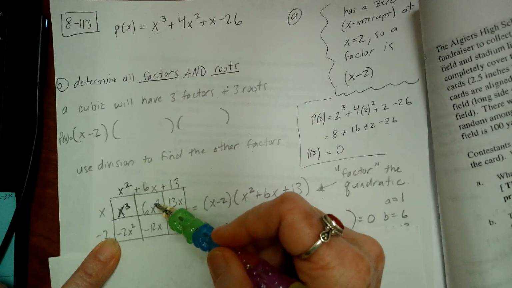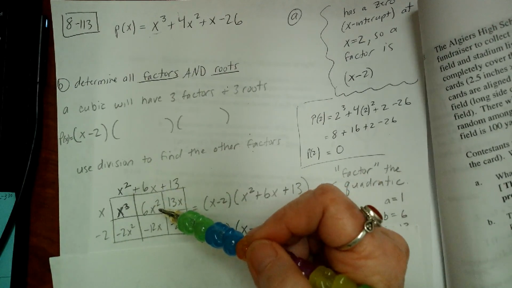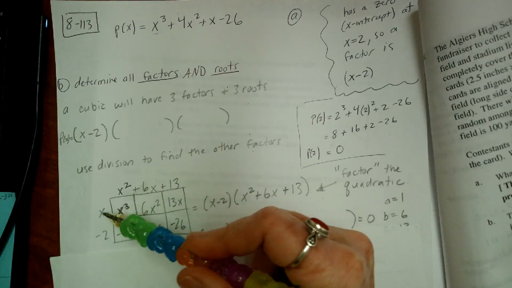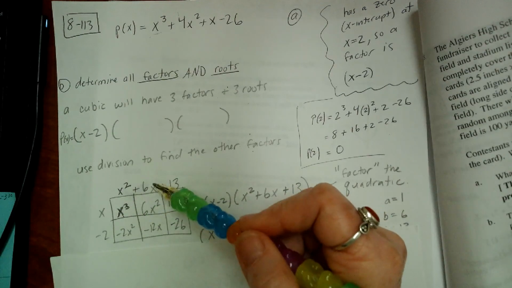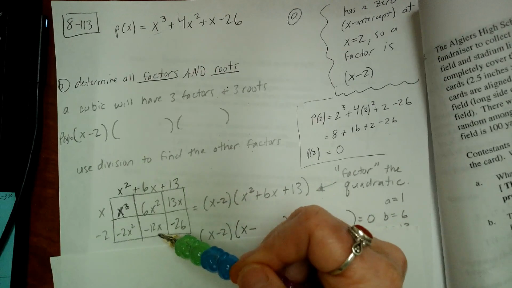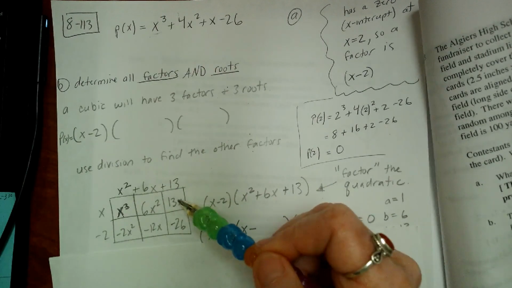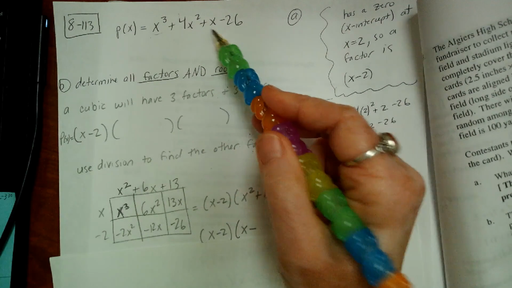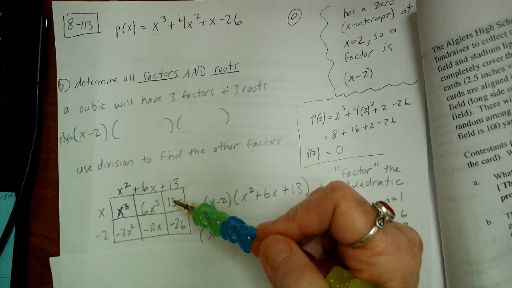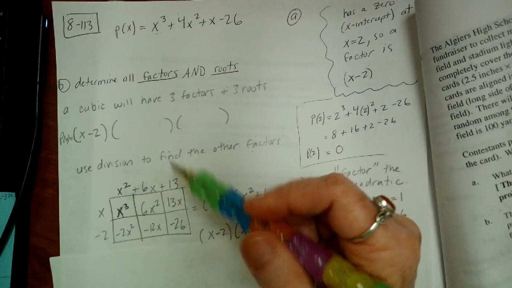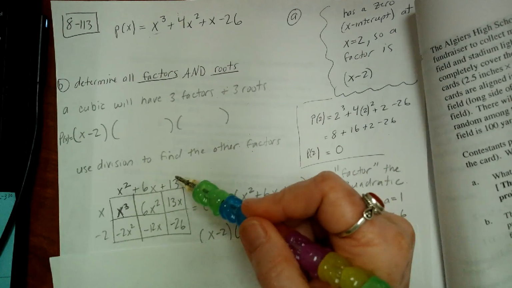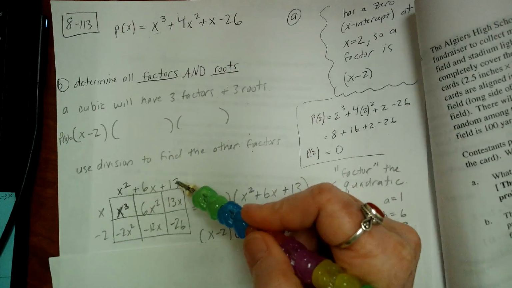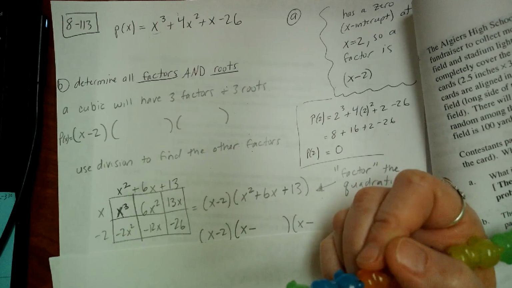And then once I got the -6, the only thing that this could have been is 6, because 6x times x. And then 6x times negative 2 is negative 12x. And then even though I didn't know what this number was, I looked up at this x and I said, well, negative 12x plus what equals x? And it had to be 13x, and that forced me to have a 13 up here. Because 13 times x is 13x, and 13 times negative 2 is negative 26.